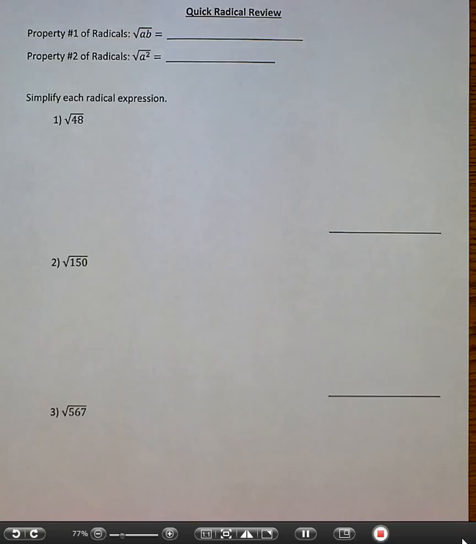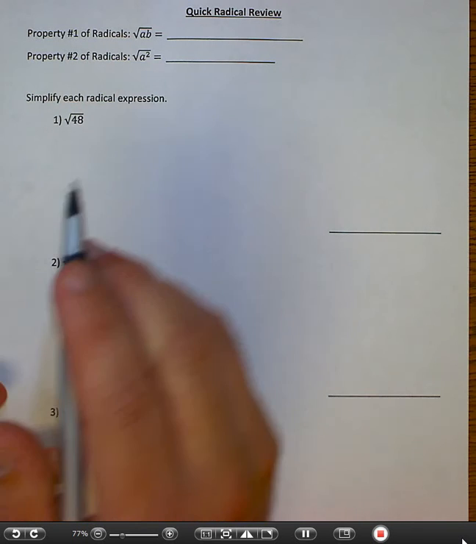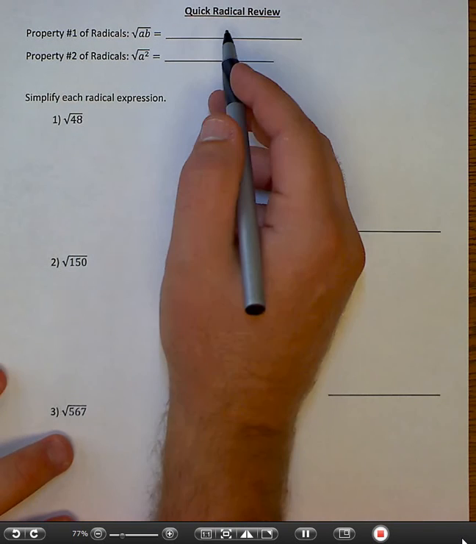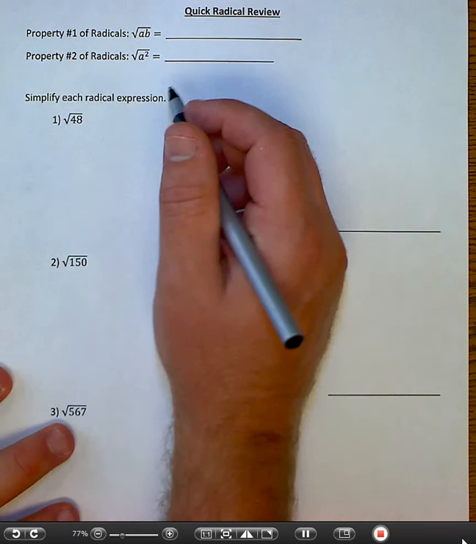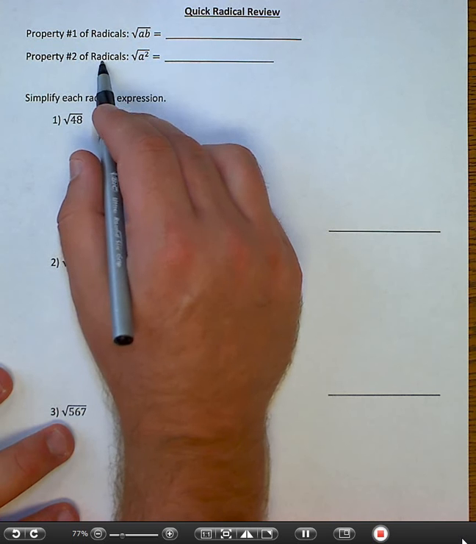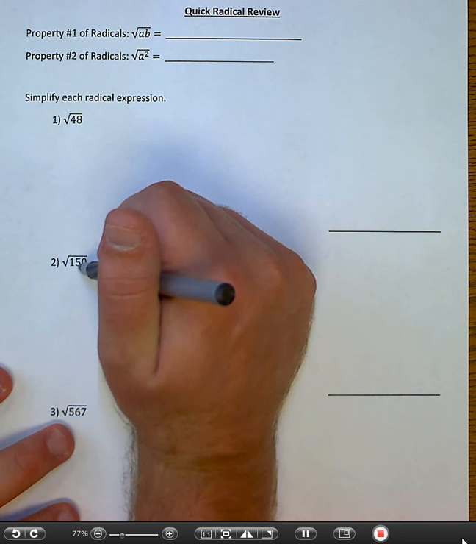If you're watching this video, you're probably either lost with radicals or forgot from last year in Algebra 1. So I'm going to do basically what the paper says. It's going to be a very quick radical review. Front side only here. Show you the two properties that are needed really to simplify expressions.